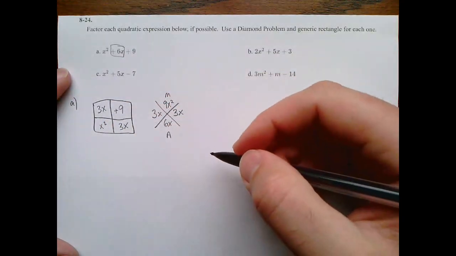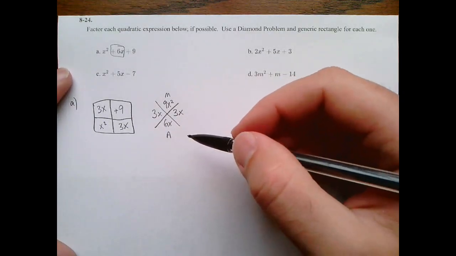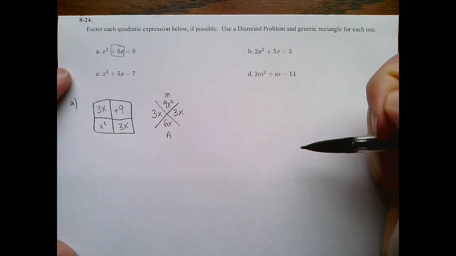Again, it doesn't matter the order that you fill them in. In this case, it wouldn't make too much of a difference because they're both the same. But if they were different, it wouldn't matter which place you put them in.